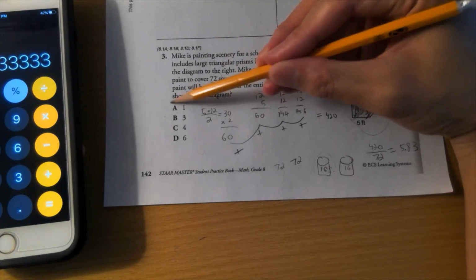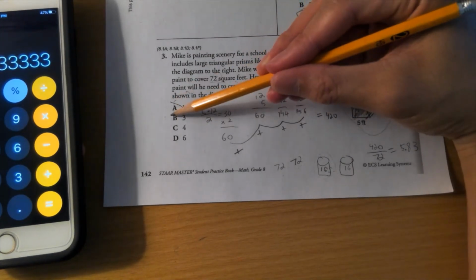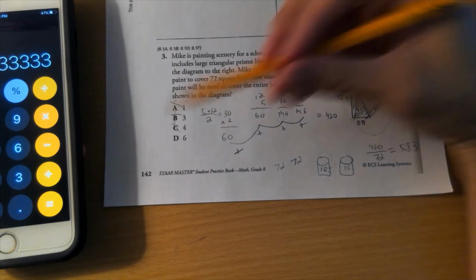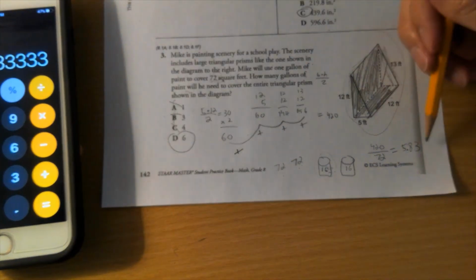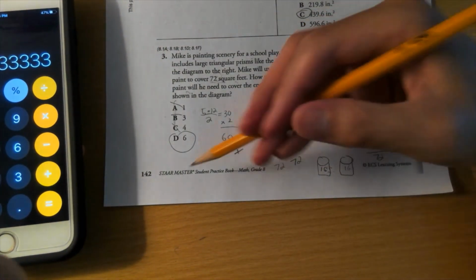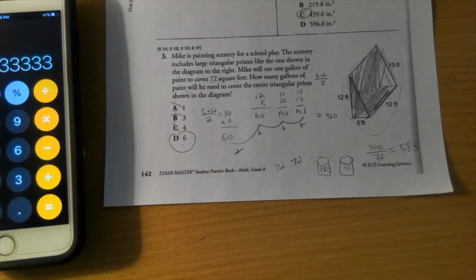If you need 5.83 gallons, then the answer is definitely not going to be 1. It's not going to be 3. It's not going to be 4. It has to be 6, because if 5.83 gallons is going to do the job, obviously 6 gallons is going to do the job. So that is your final answer for this.